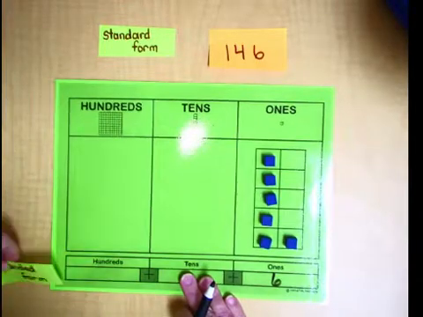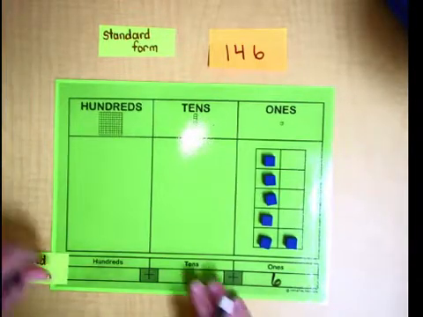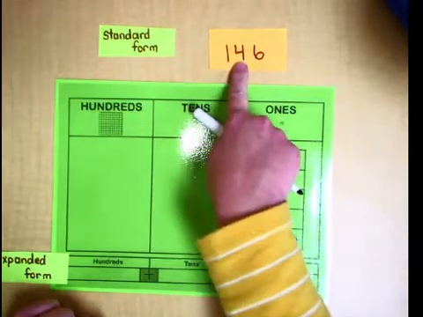Okay, now we'll get to our tens place. There's a 4 in the tens place. Oh dear, the light just went off.